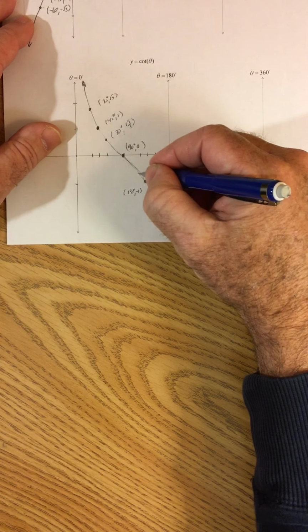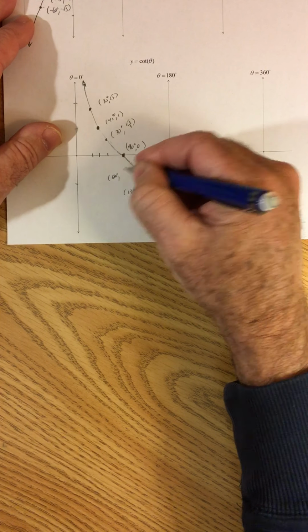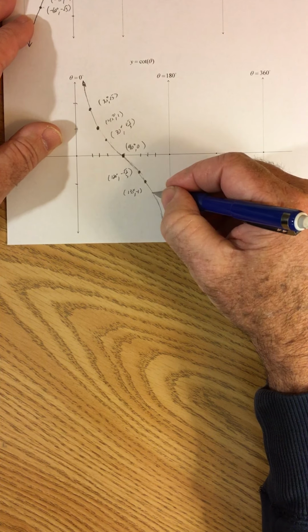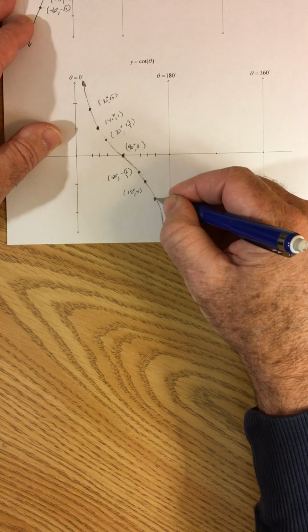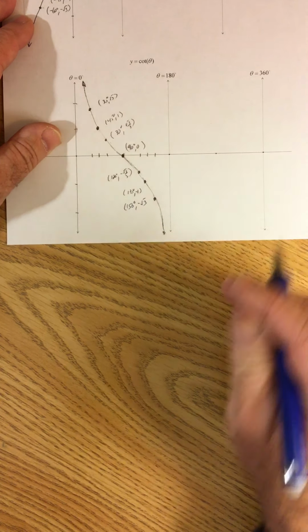This one is 120. At 120, the value of the cotangent is negative square root of 3 over 3. And at 150, the value of the cotangent is negative square root of 3.